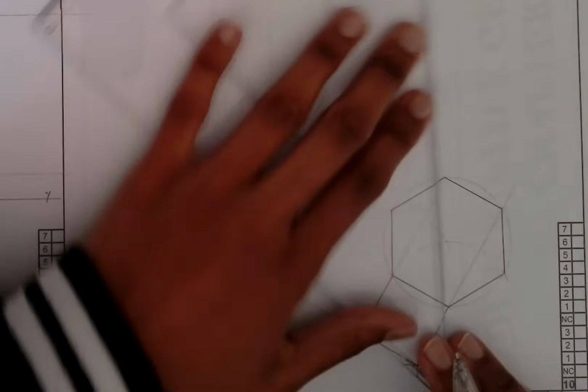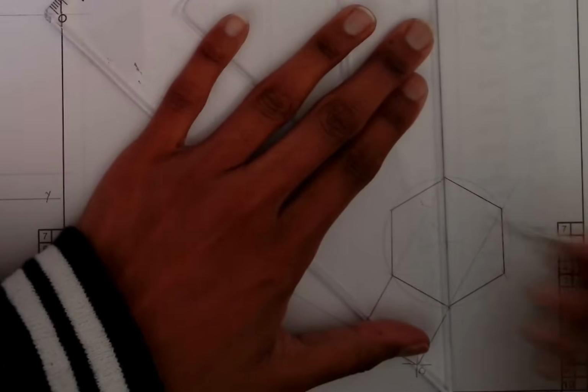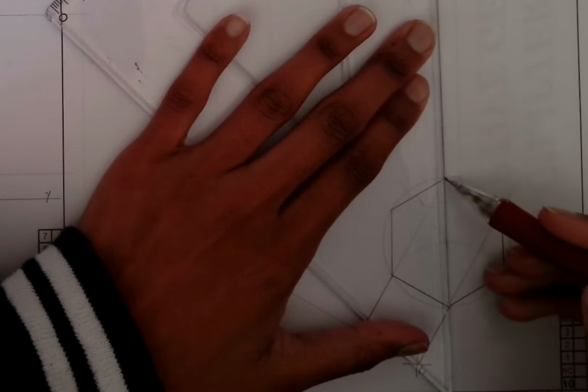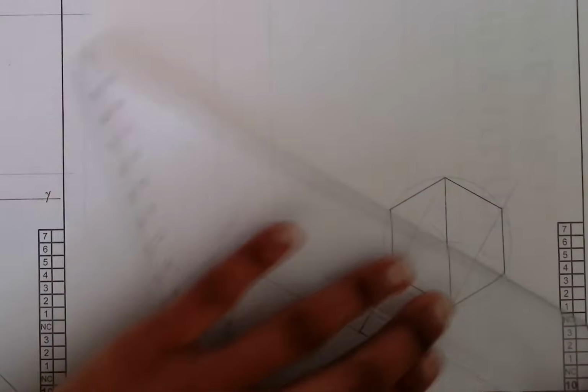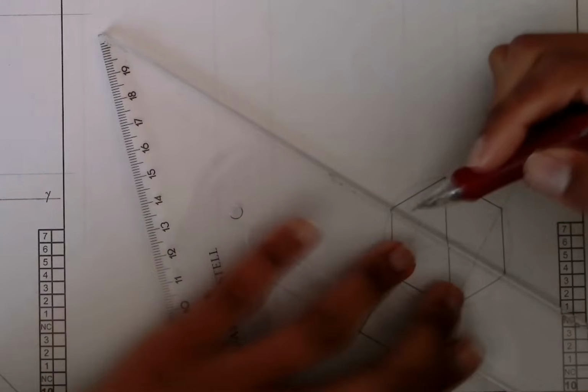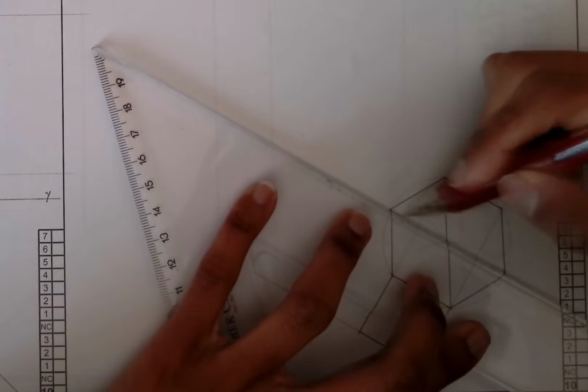Now you're just going to ensure that you join all sides to ensure that they are passing through the center that you marked. Here, those 2 points.